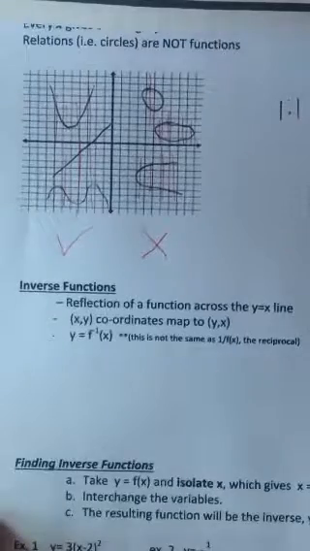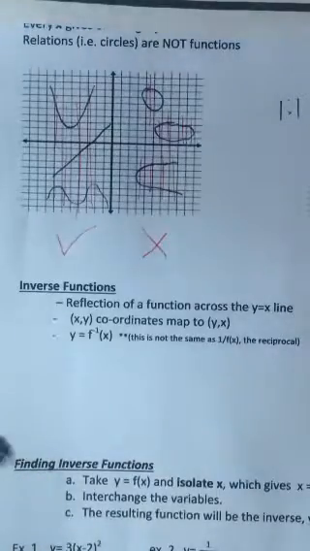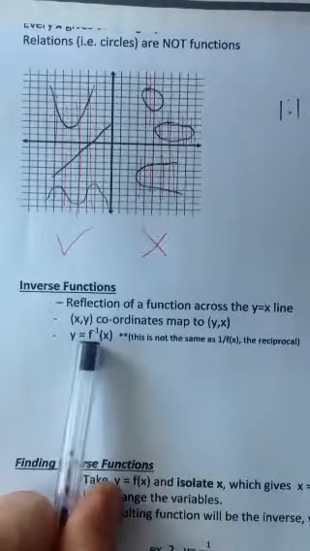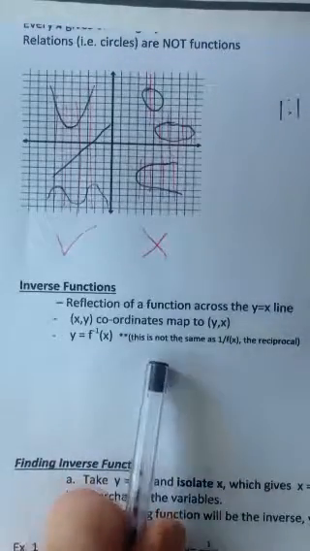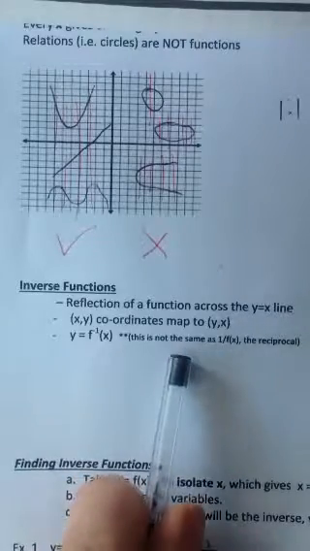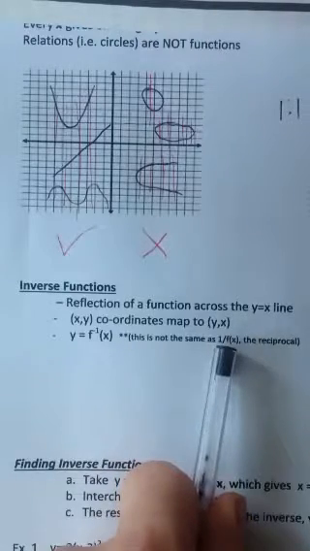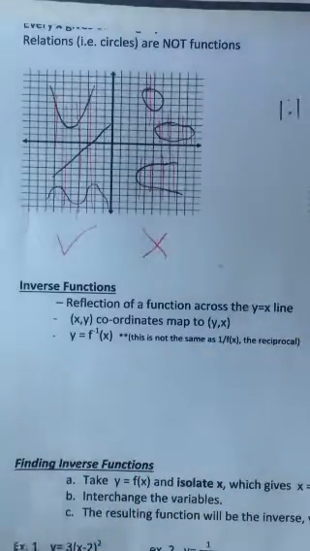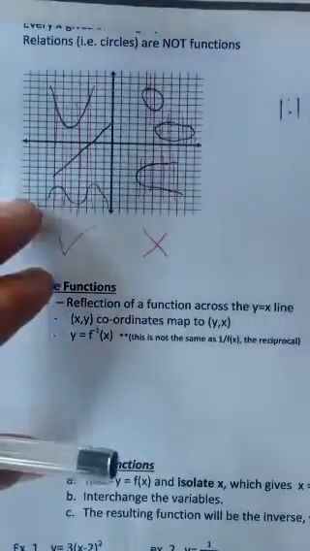Okay. Inverse functions. The reflection of a function across the y equals x line. XY coordinates map over to YX, and the way that we write it is y equals f to the negative 1 of x. I don't know if you can see it on the video clearly, but it's on your paper, f to the negative 1. Just to be aware, that negative 1 is not the same as an exponent negative 1. It's not the same thing as 1 over f of x, which is what you're used to from exponents, where the negative 1 would put the f of x on the bottom. That's not the case. This is simply function notation. F to the negative 1 means we are finding the inverse function.